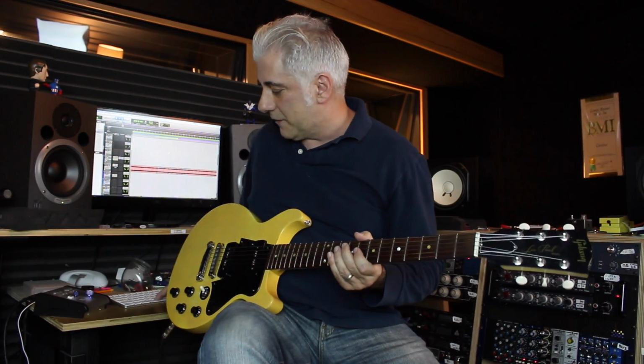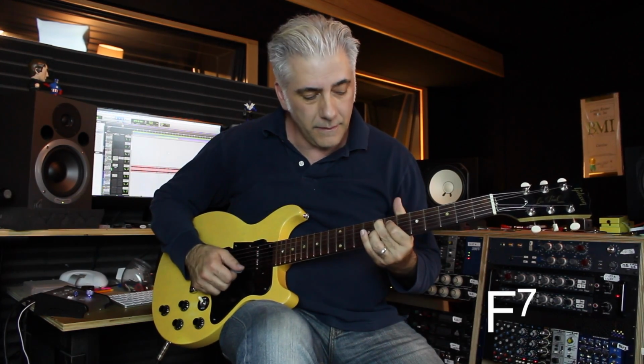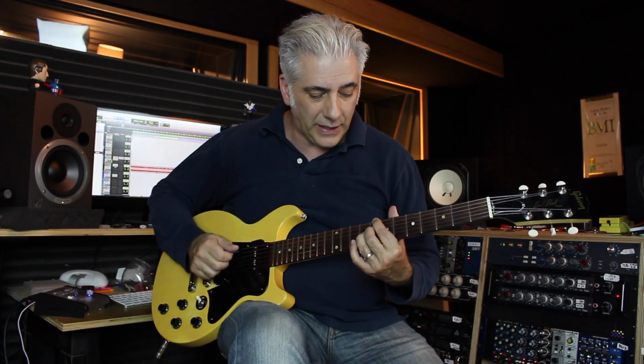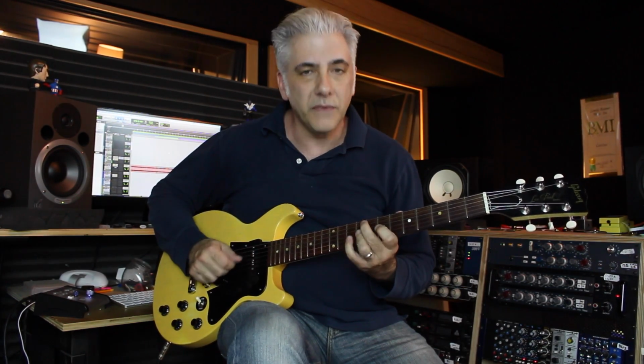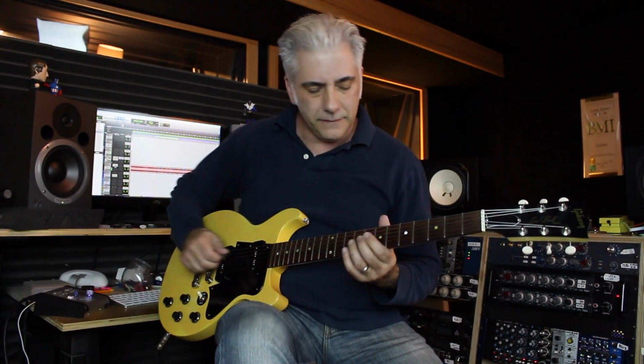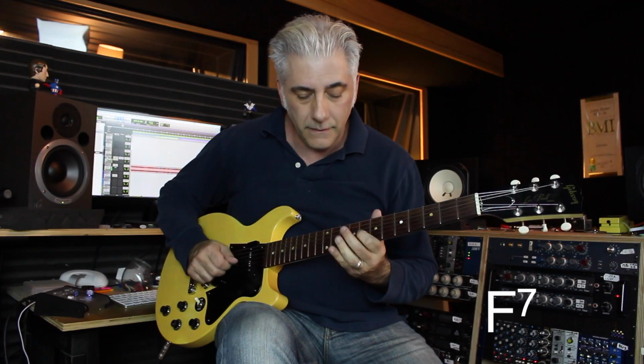Then he goes back to the C7 there. Listen. So he makes your ear hear that change back to C. So downbeat, then F7, back to C7. And he's really outlining the C7 chord. C7.